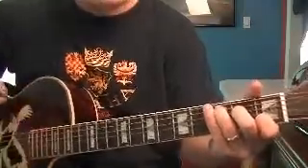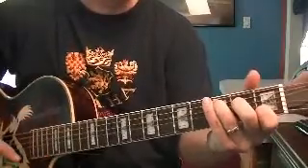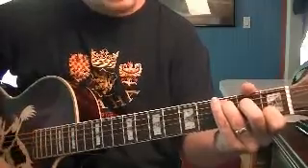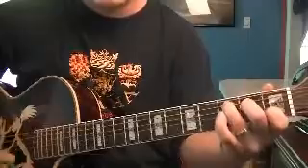So that would be a C/E. The E's at the bottom. A regular C would be just C, root at the bottom. A C/E, we'd add that E at the bottom.